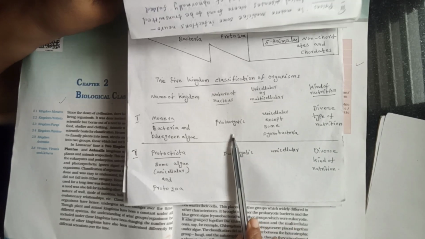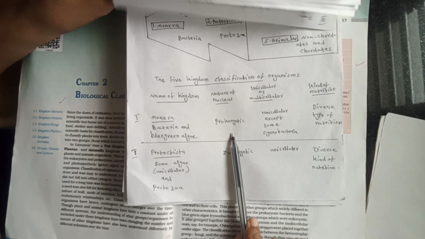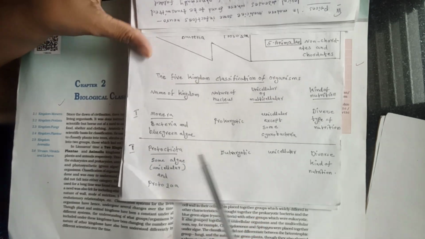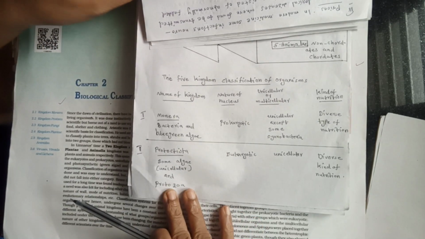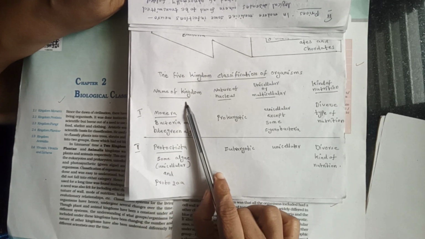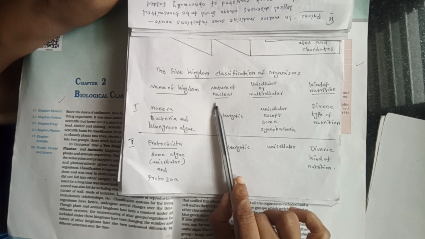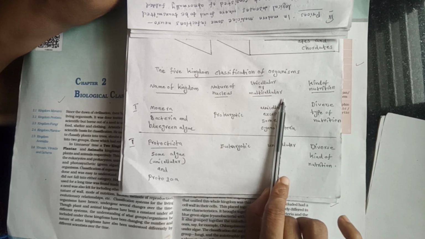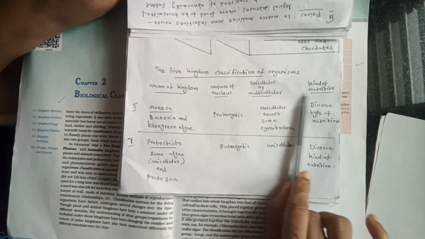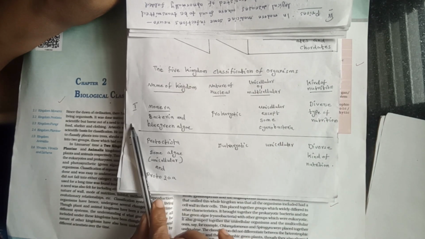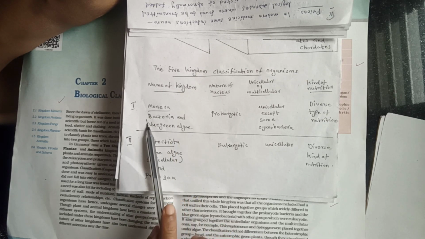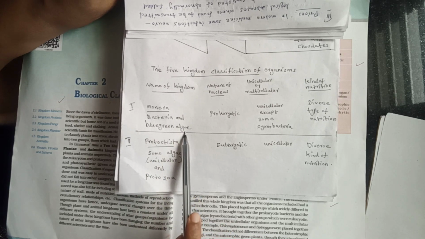Then there are some features of 5 kingdom classification. We can classify them by name of kingdom, nature of nucleus of the cells, whether the organisms are unicellular or multicellular, and kind of nutrition. First, kingdom Monera. They include bacteria and blue-green algae.